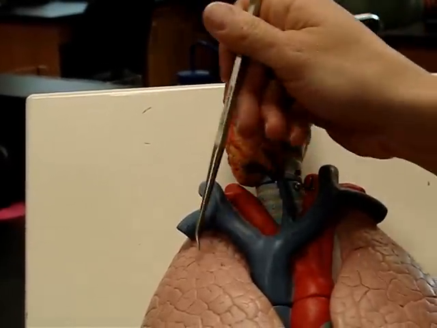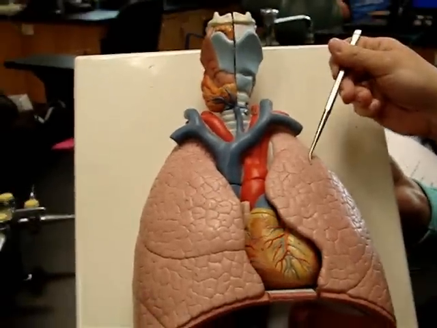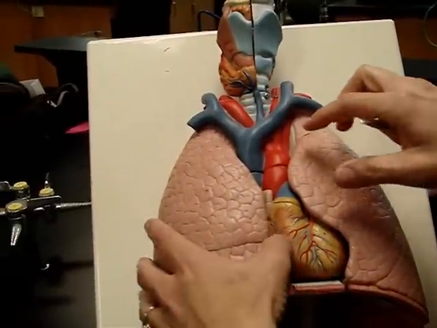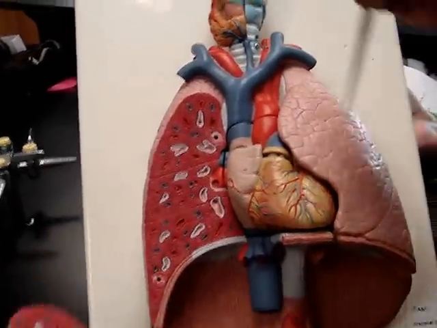This is our right lung. We have the superior, middle, and inferior lobes. And on the left side, we have the superior and inferior lobes. If we look at the lungs, you can see the different vessels.